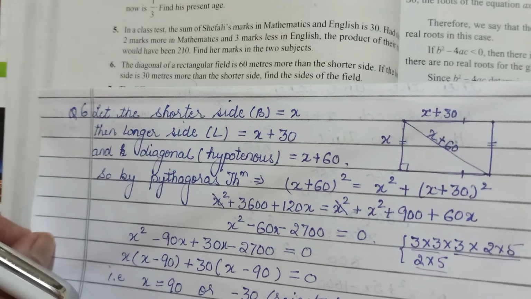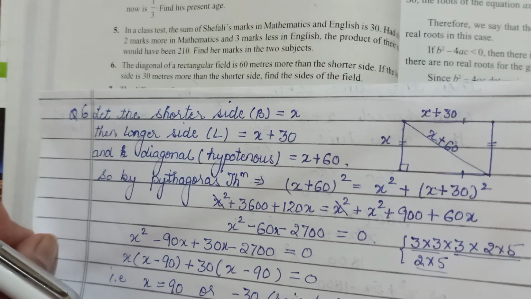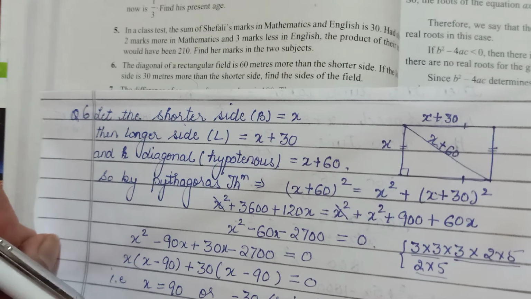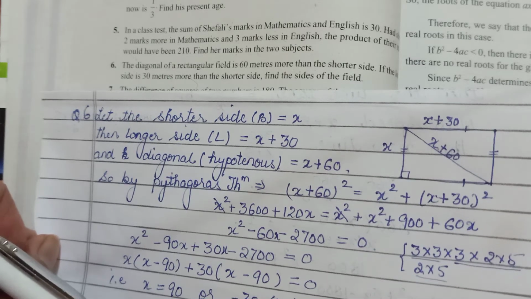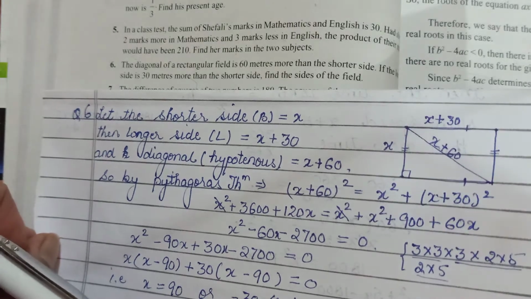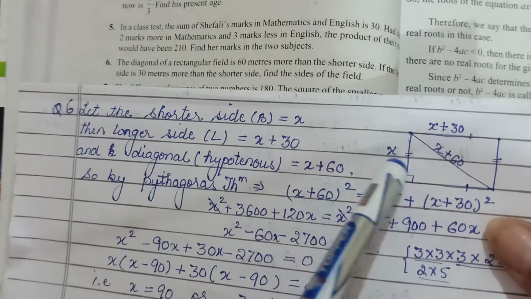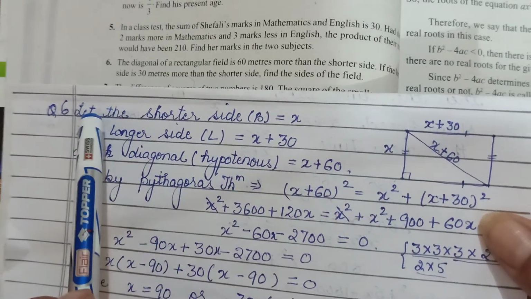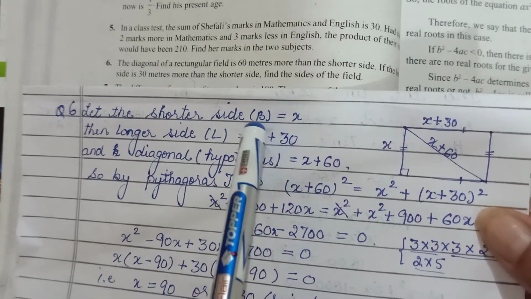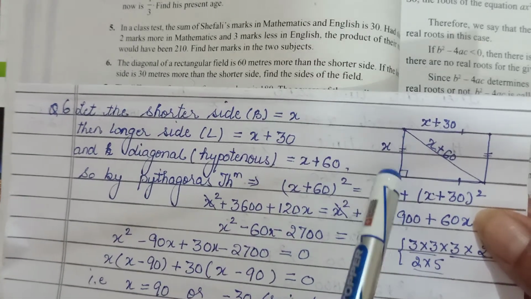Now, for the sixth one, the diagonal of a rectangular field is 60 more than the shorter side and the other side is 30 more than the shorter side. You have to find the sides. तो shorter side के reference में उसने हमें बाकी चीजें दी हैं, तो we will start by assuming let the shorter side be x. Okay, shorter side of a rectangle is its breadth.